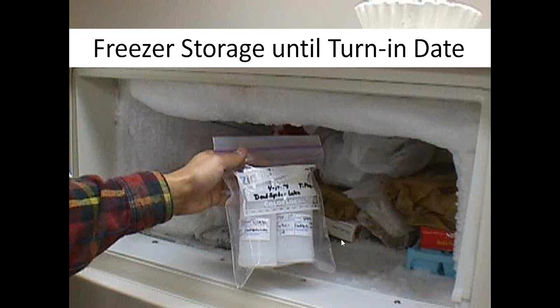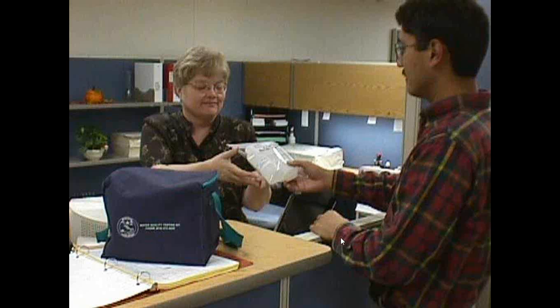Reminder of freezing it until you turn it in. And then you turn it in according to that schedule that we went through.